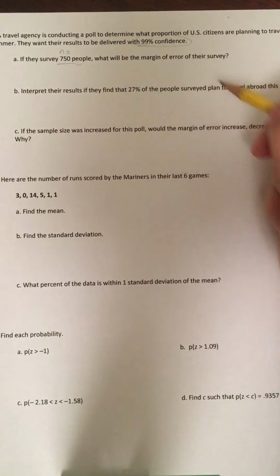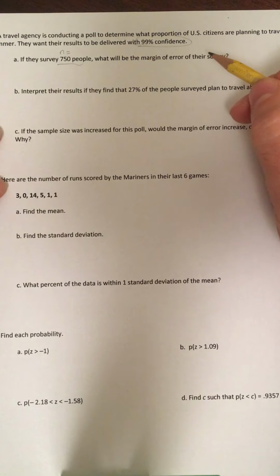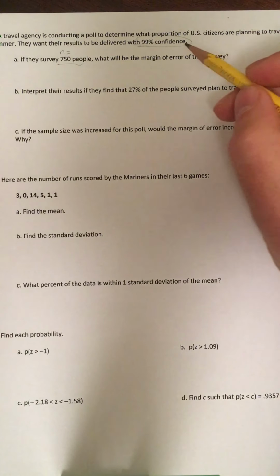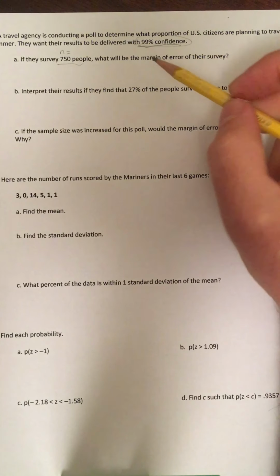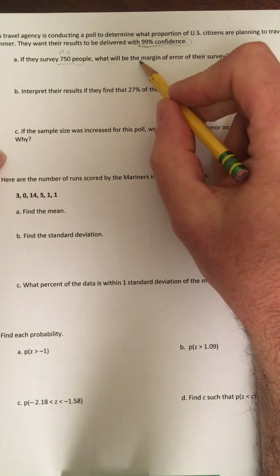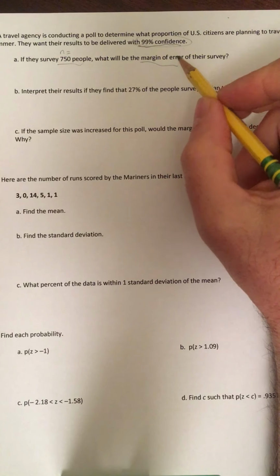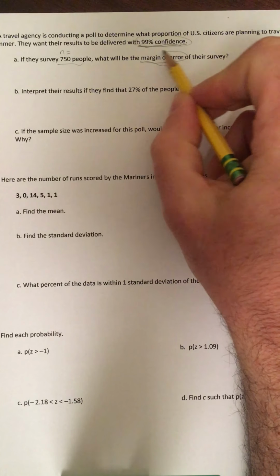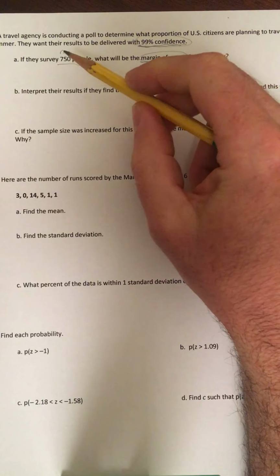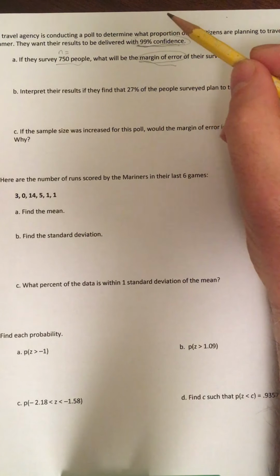So n is 750. They don't actually tell us what the results are. In fact, you can do this margin of error analysis before you even take the survey. If you give a certain level of confidence and you know how many people you're going to ask, you know what the margin of error should be. Or just so you know how things work in the real world, you can set your confidence level and you can set what you want your margin of error to be, and then that's going to tell you how many people you should survey. And so that's usually how this works in reality.